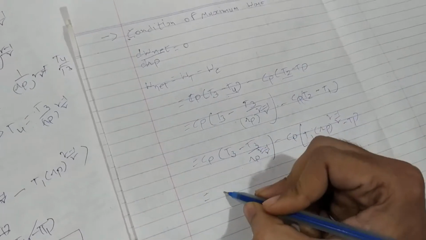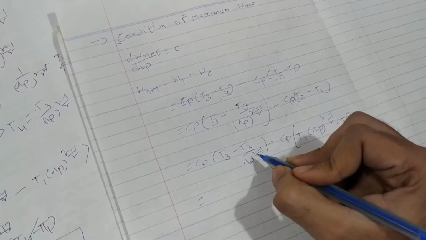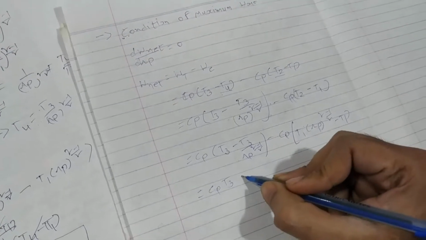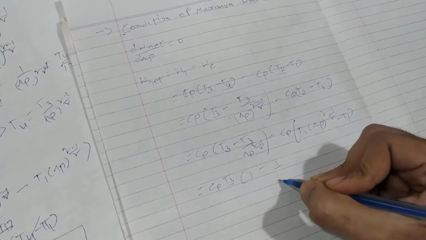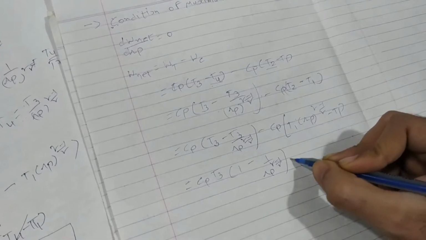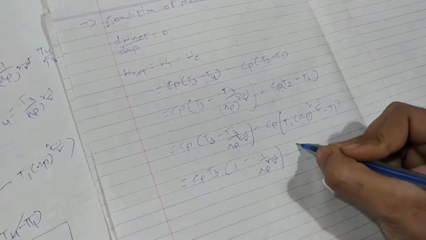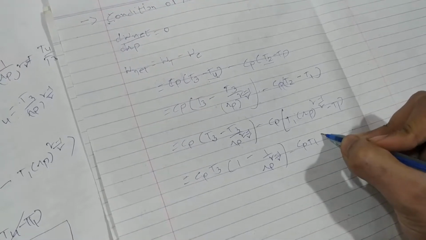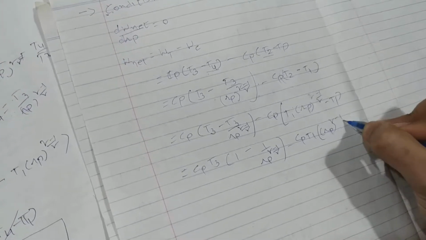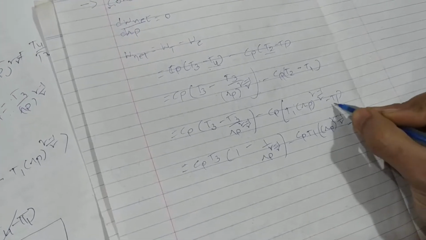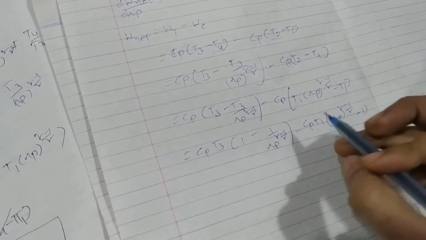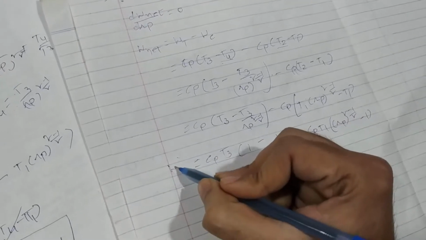Here I can take T3 common, so this equation will become Cp T3 (1 minus 1 upon Rp raised to (gamma minus 1) upon gamma), minus Cp T1 (Rp raised to (gamma minus 1) upon gamma minus 1), where I took T1 common. So this is the net work done.